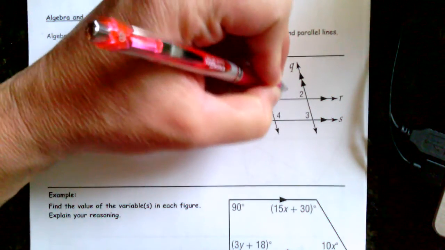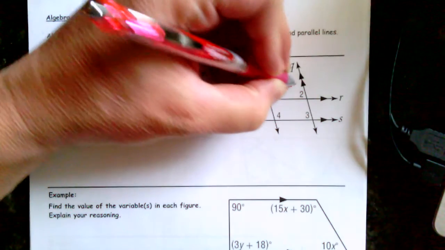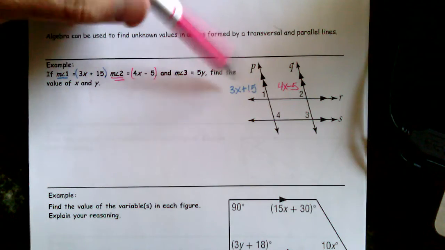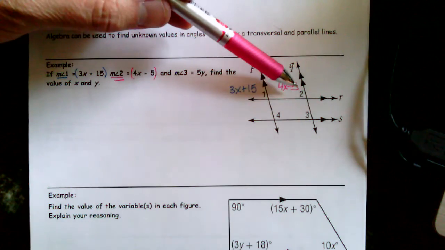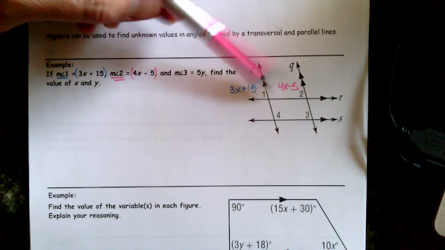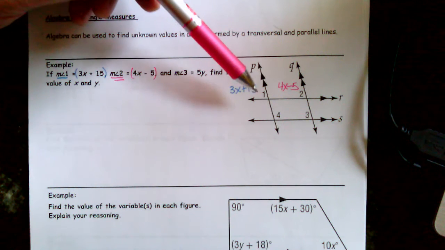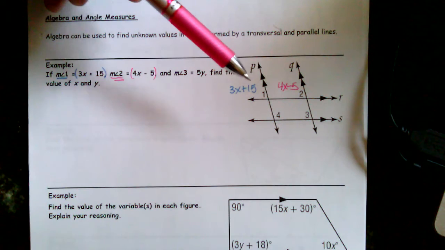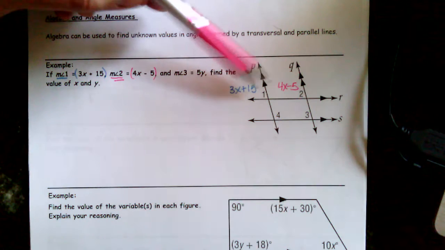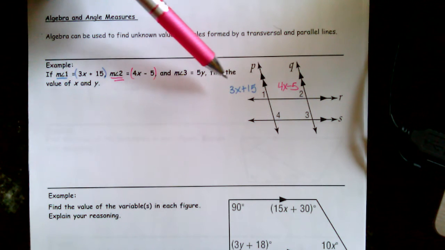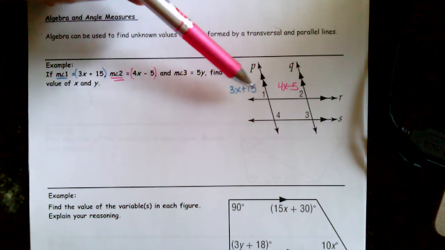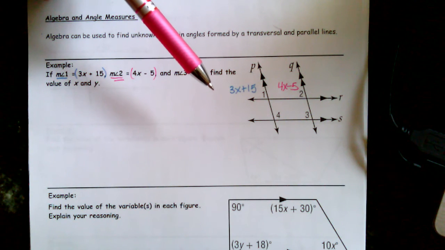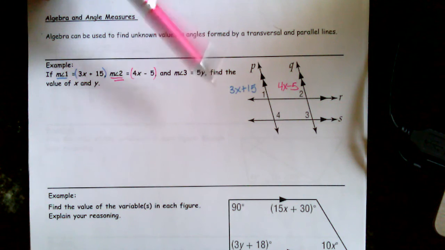Keeping in mind that 1 and 2, geometrically, based on the picture and what's given, are equal angles. So I can write an equation right now and set those two things equal to each other, and it would be a true statement.